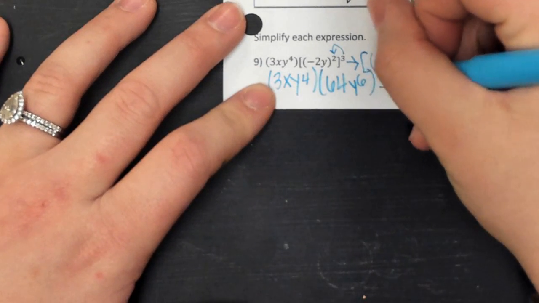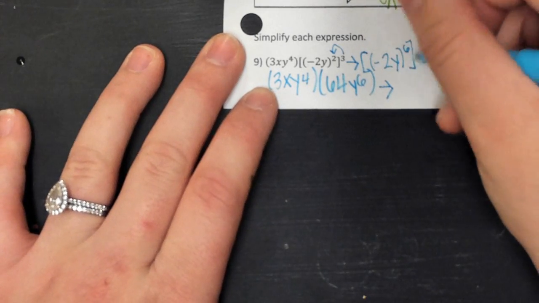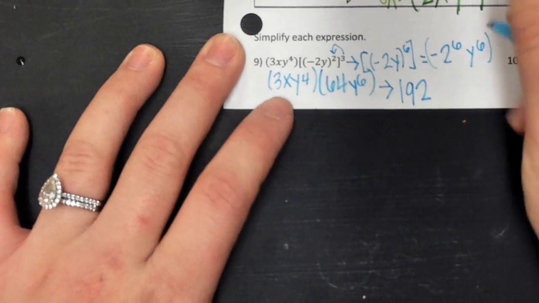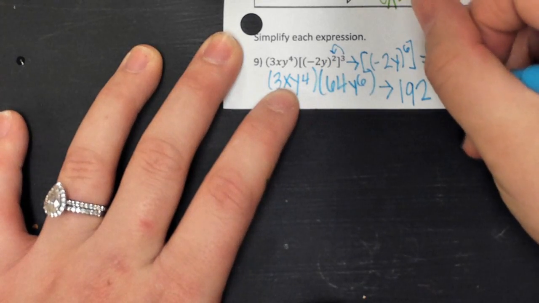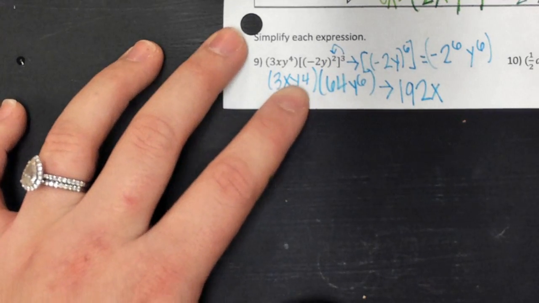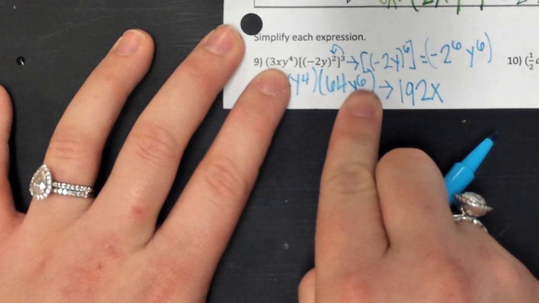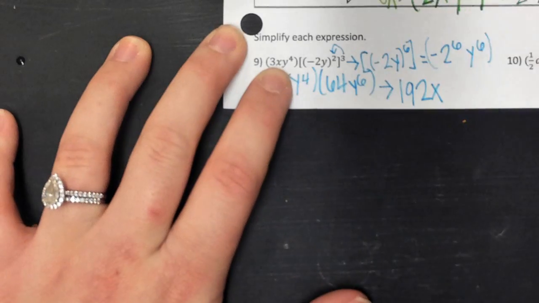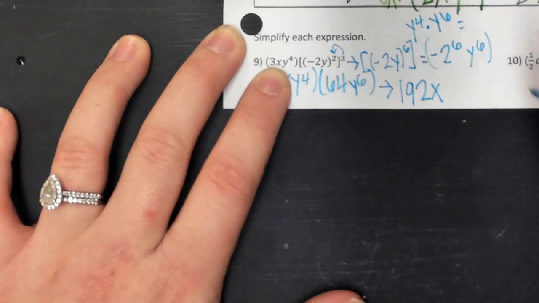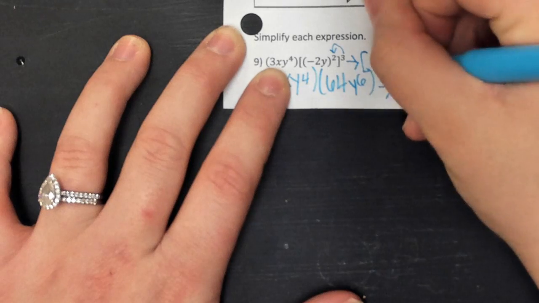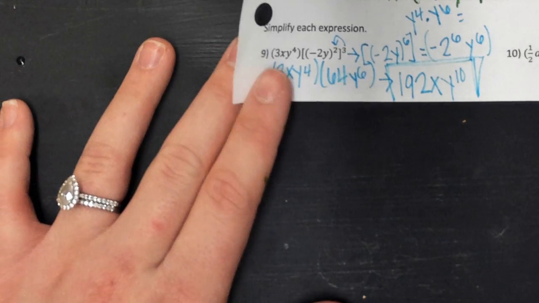Okay, let's combine our constants. What is 64 times 3? 192. There's an x here. Is there an x over here? Nope. So x is just by itself. But there's a y over here, and there's a y over here. This is just y to the 4th times y to the 6th. So then I just add the powers and you get y to the 10th.